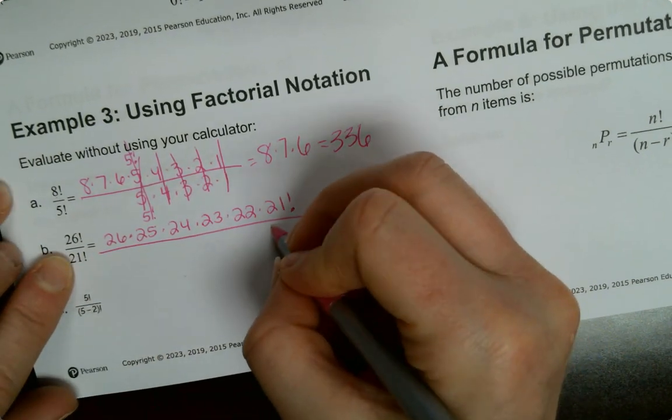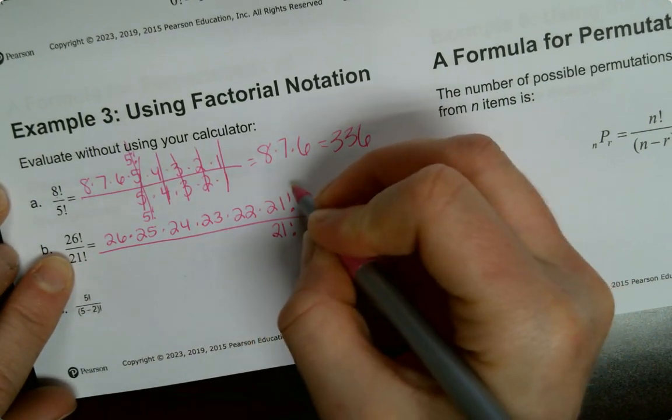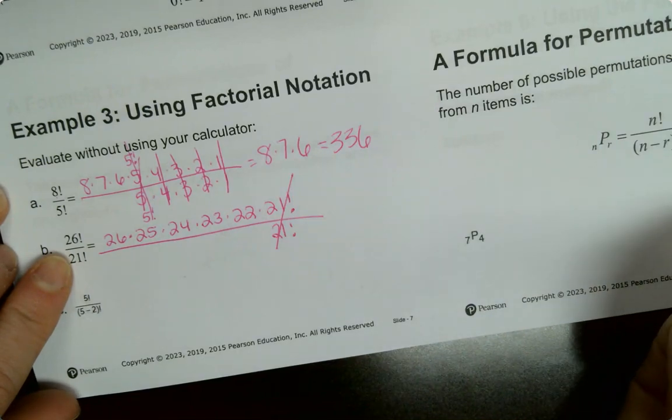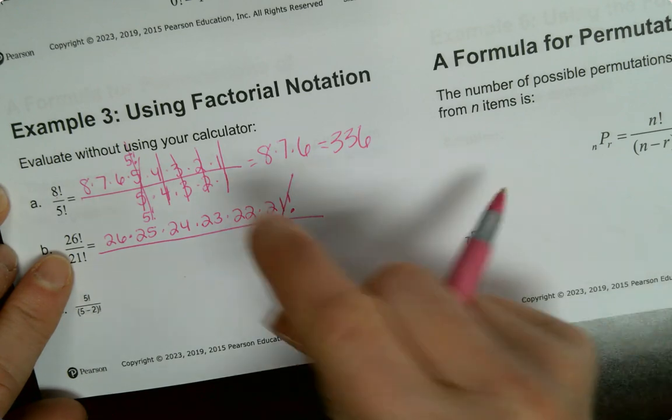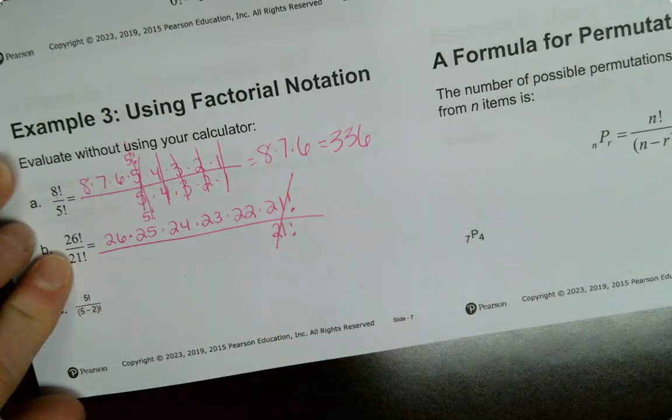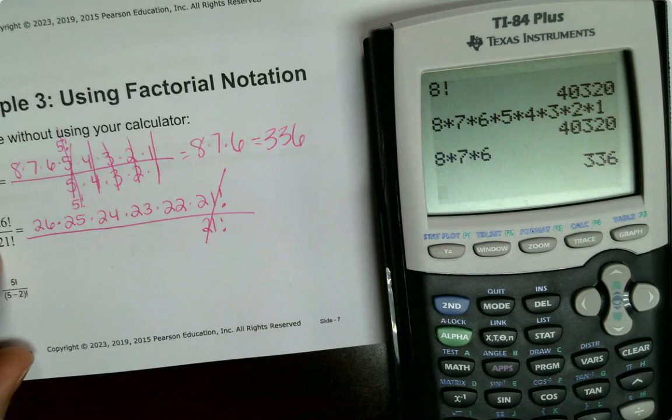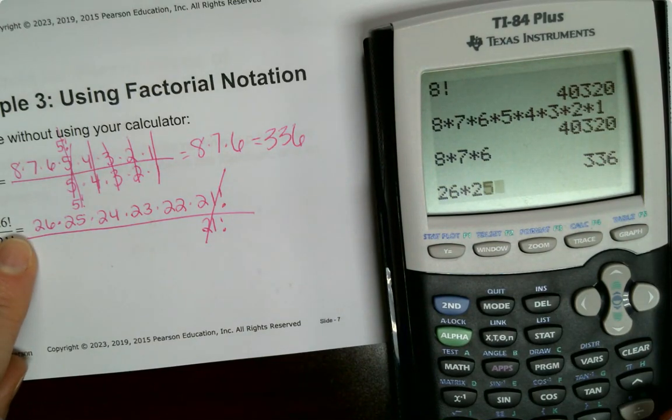This is 21, so that's why I stopped there. That way I can simplify 21 factorial out, because something over itself equals 1, so we're able to cross them out. Now we're just left with 26 times 25 times 24 times 23 times 22.